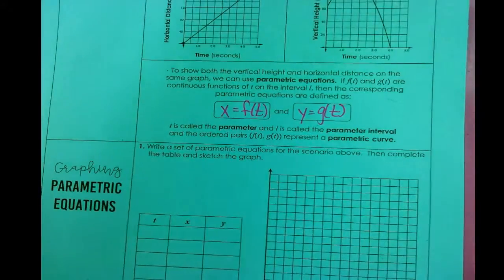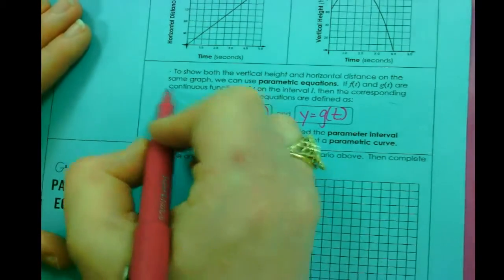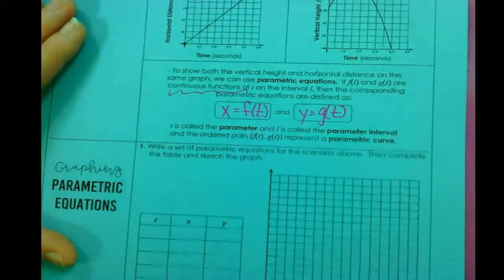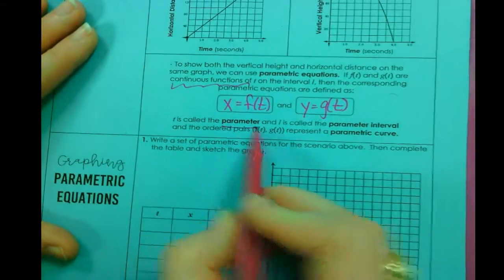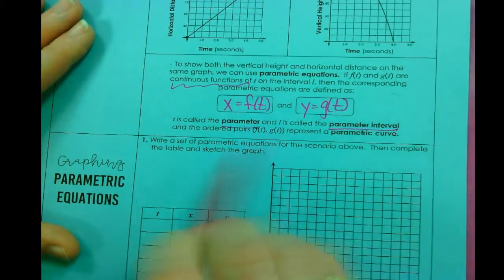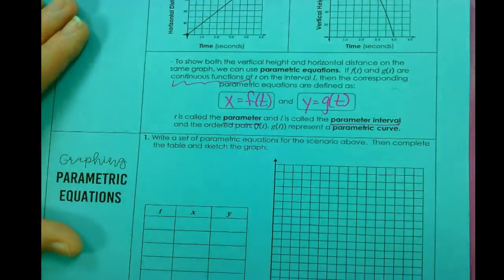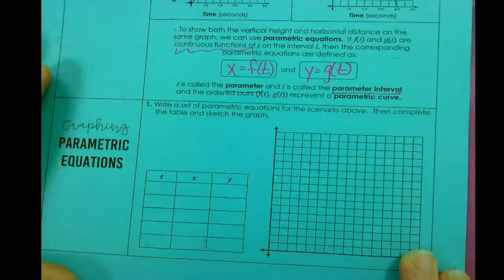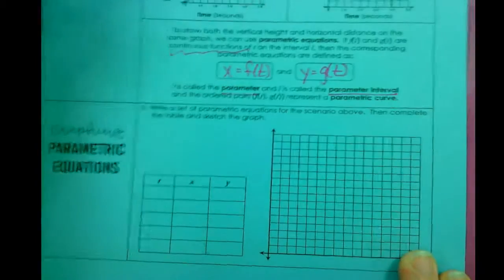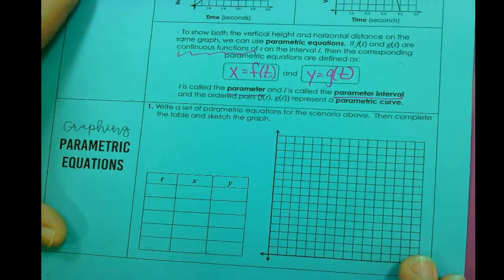Everybody good so far? All right, and they are continuous functions. t is called the parameter, I is called the parameter interval, and then the ordered pairs f of t, g of t give us the parametric curve to relate the two things together.